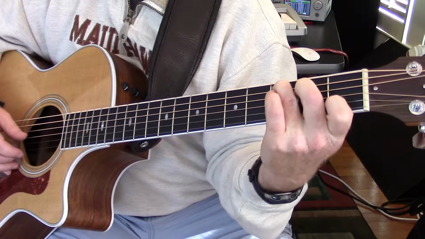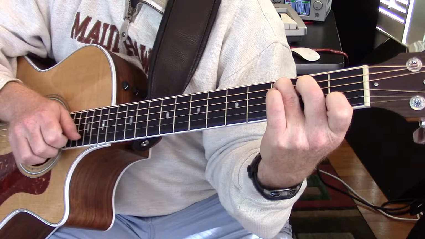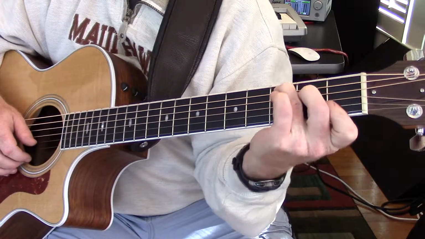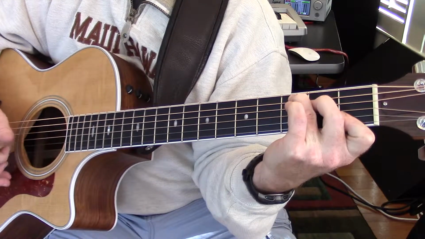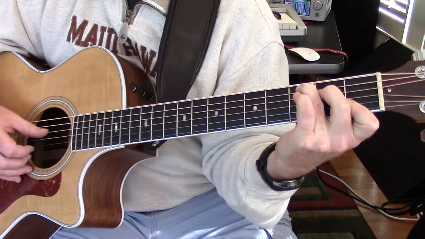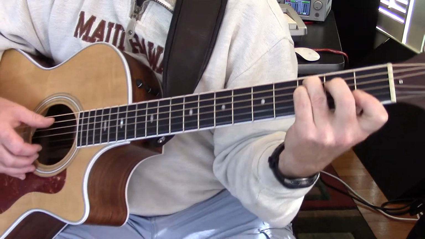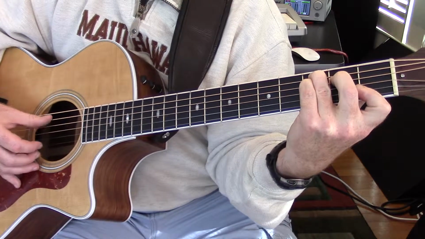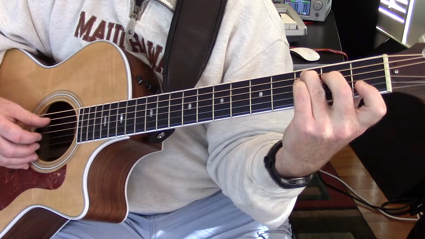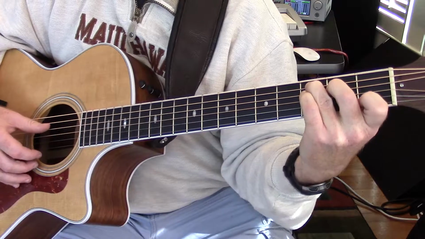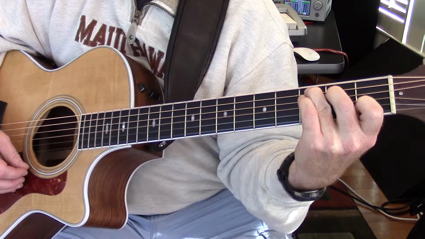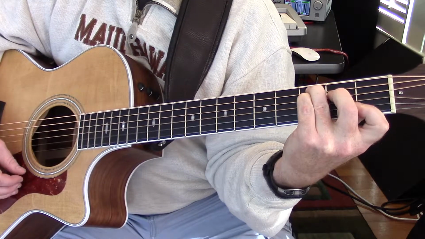Okay, so to take string 1 up to the 4, I'm going to take my index finger and flatten it. Turn that into an F. And then on string 4, I'm just going to put my pinky down right there. And there's my sus4 quality. C major, C sus4.